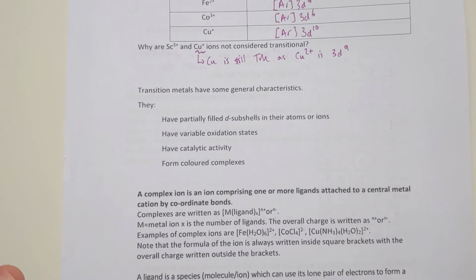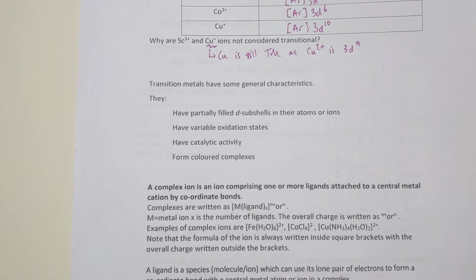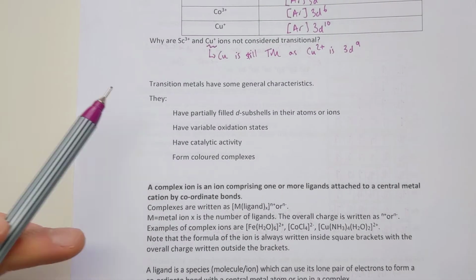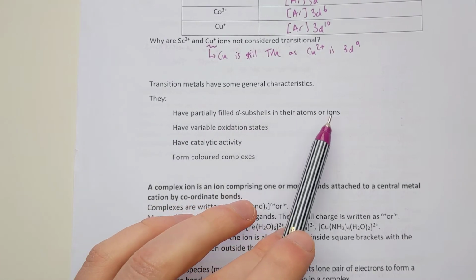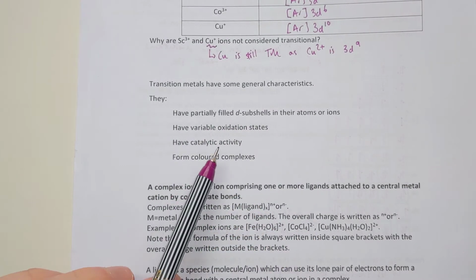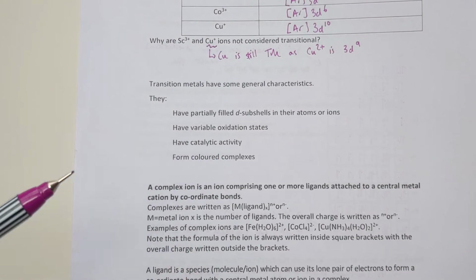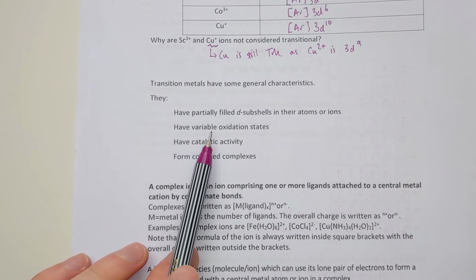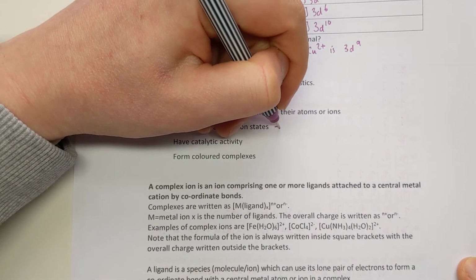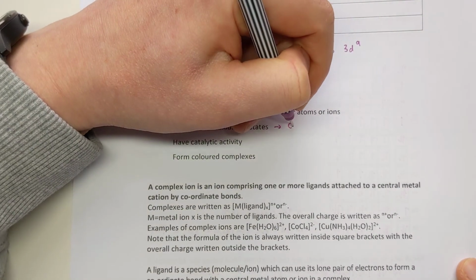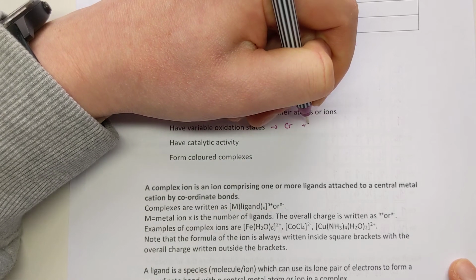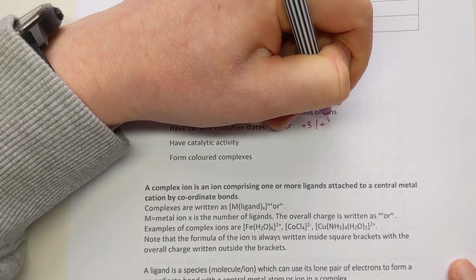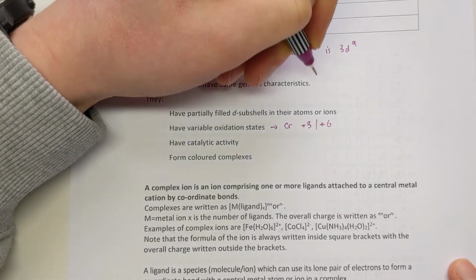So the final thing to look at just about their introduction is just their key characteristics or properties, which we've covered some of them already. The first bit is they have partially filled D subshells in their atoms/ions. We've looked at that in a bit of detail. Something you know from last year when we looked at redox, they have variable oxidation states. For example, one you're very familiar with from this year as well, chromium, which is often used to oxidize organic reagents, has oxidation states of +3 and +6, and there's different colours as you go between them.